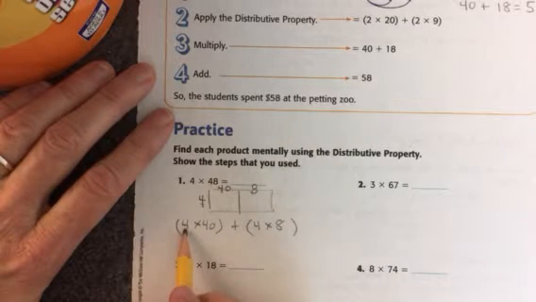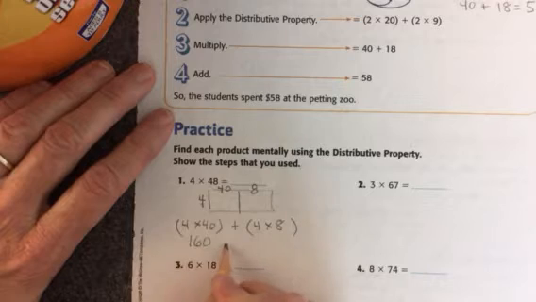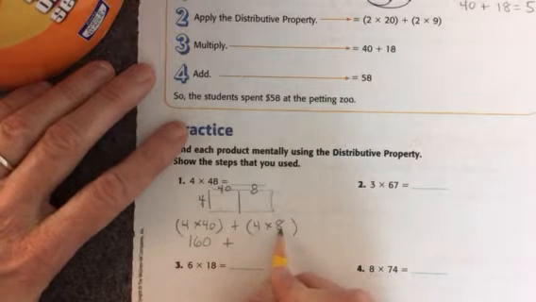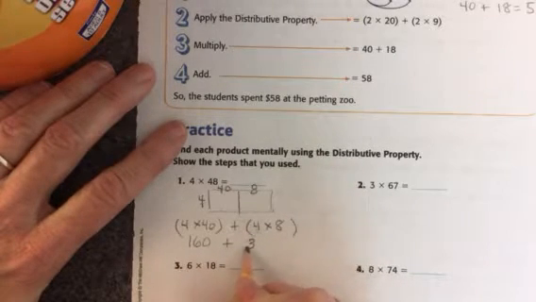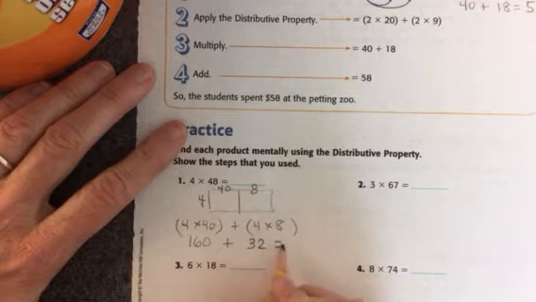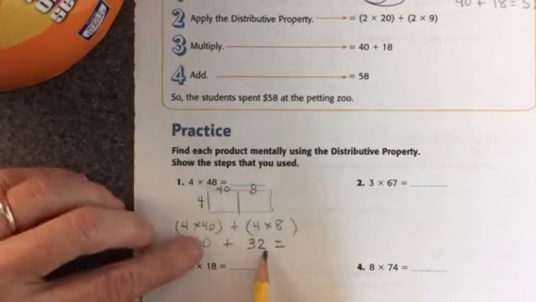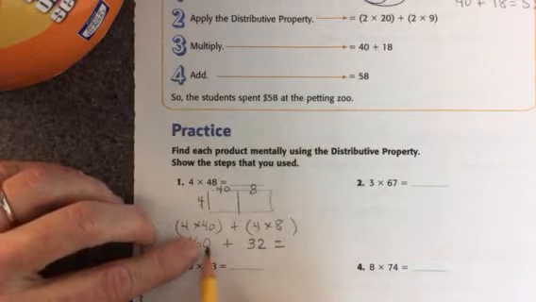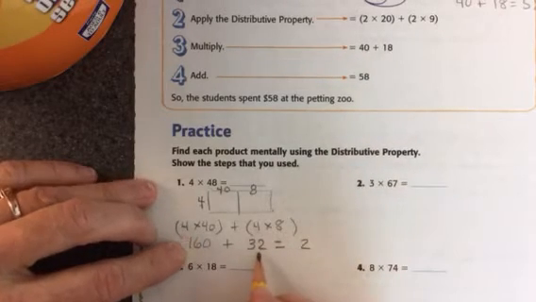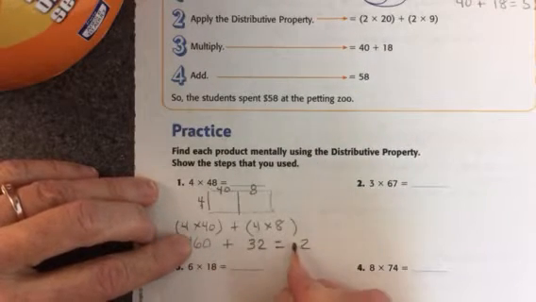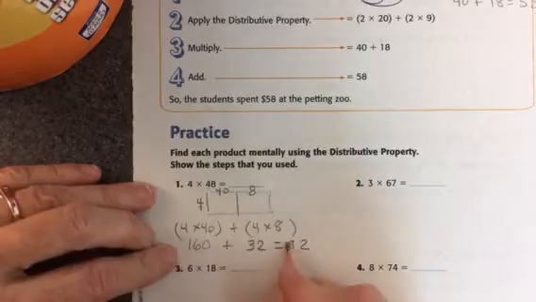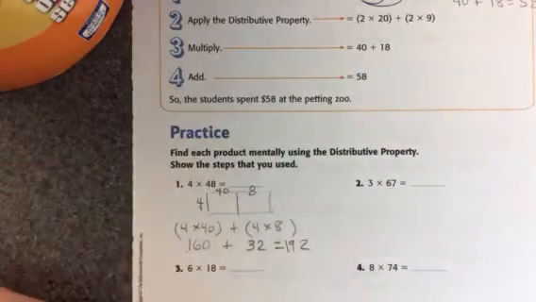And now I'll figure out the answers. 4 times 40 is 160, plus 4 times 8 is 32. And what I'm going to do is add the ones column. 2 plus 0 will be 2. Then the tens column. 3 plus 6 will be 9. And then I have the hundreds column. So my answer is 192. All right, I'm going to do one more with you.